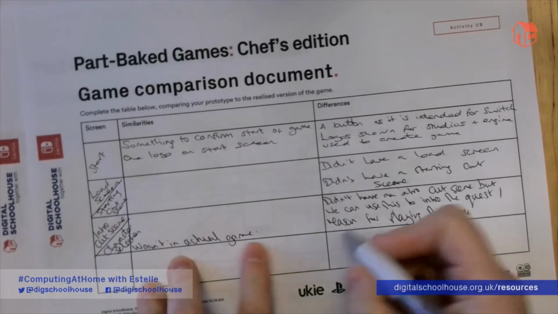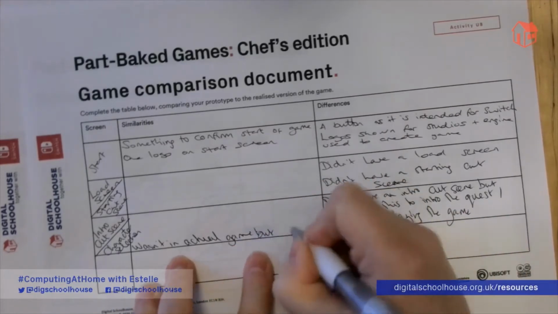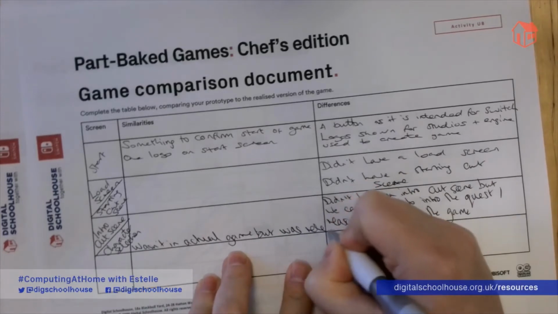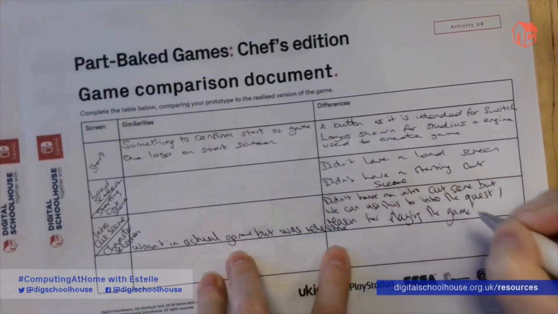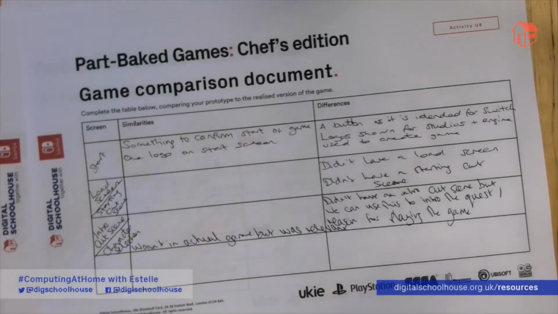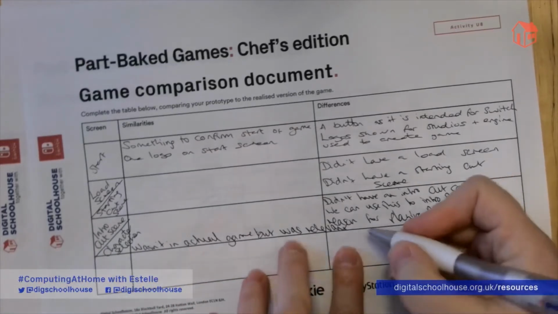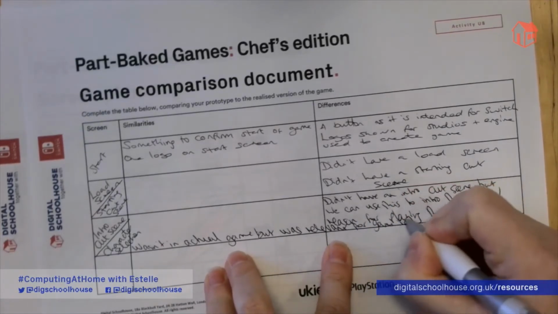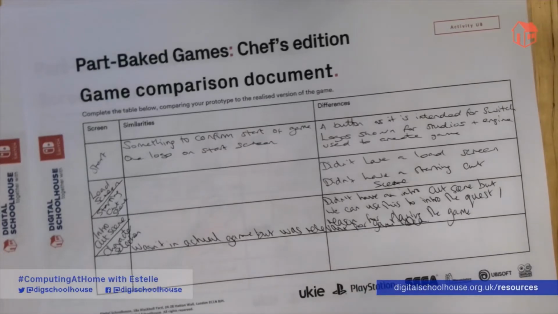It wasn't in the actual game, but was relevant to the type of game that I designed. So it might be that some of the things that you've included work because of the kind of game that you've come up with, because of the game designer ideas that you used. So be aware, again, things might be slightly different, but it might be necessary for the game that you've created. Was relevant for game idea. So my idea was a racing game, and the idea was that you could select the different characters to race with them, so it kind of worked with that.